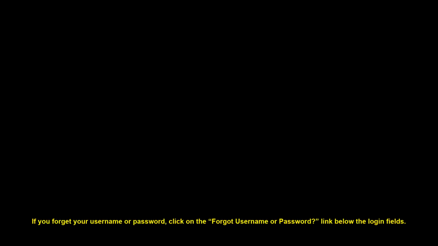If you forget your username or password, click on the Forgot Username or Password link below the login fields. Follow the prompts to recover your username or reset your password.